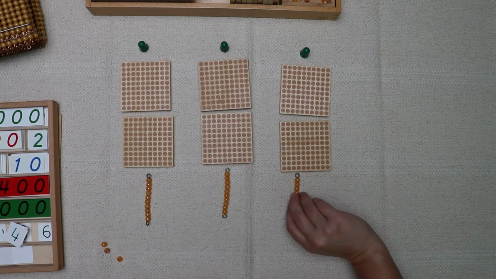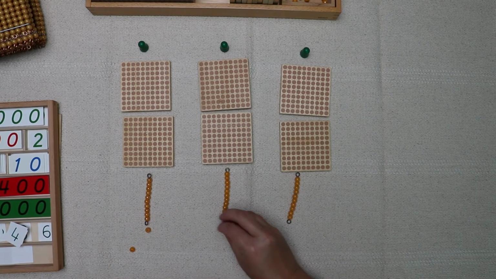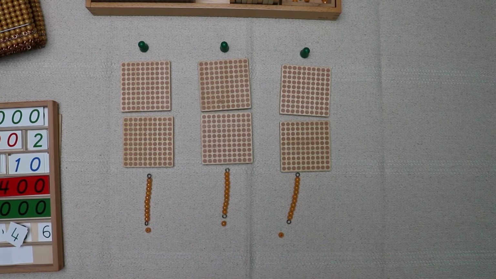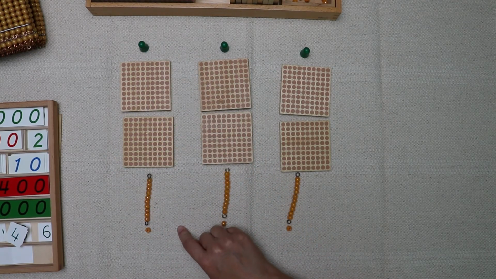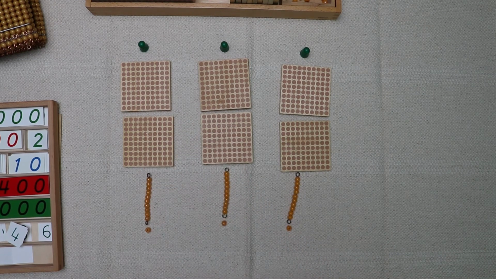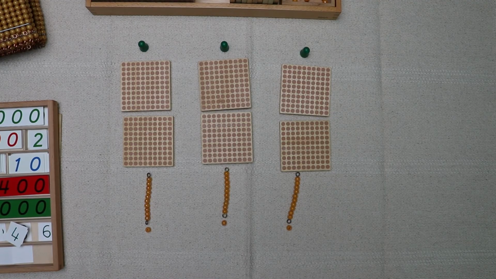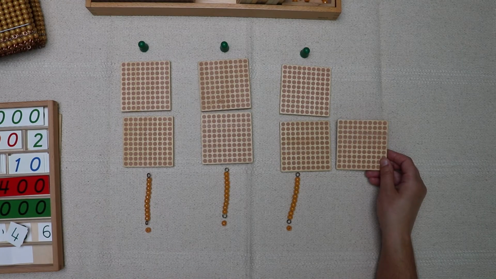share. Okay, that's fair. And finally on to the units, and each gets 1. So the quotient, the answer in a division equation, is what each child gets, the share of 1. Each child got 211. That's our quotient.